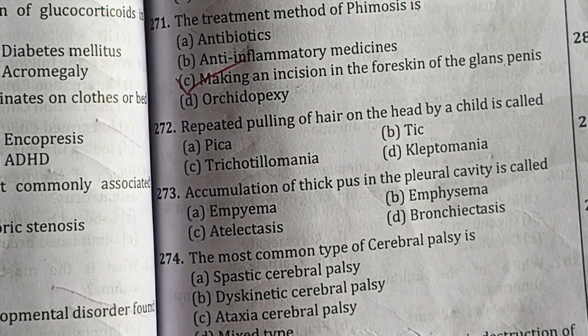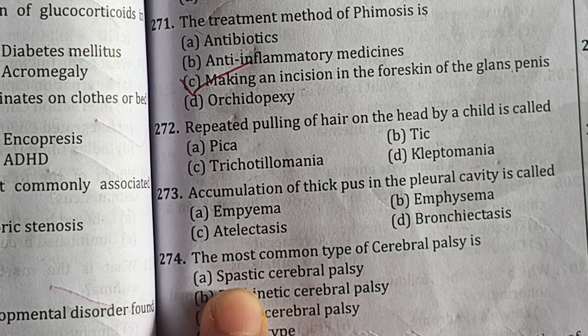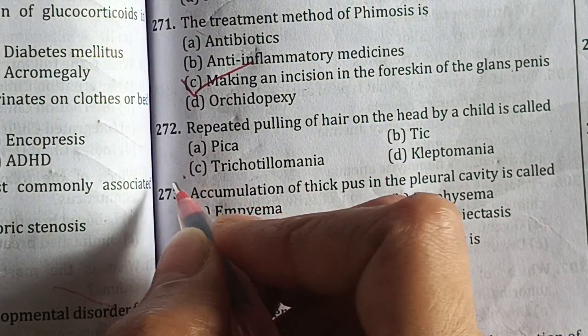Repeated pulling of hair on the head by a child is called trichotillomania.